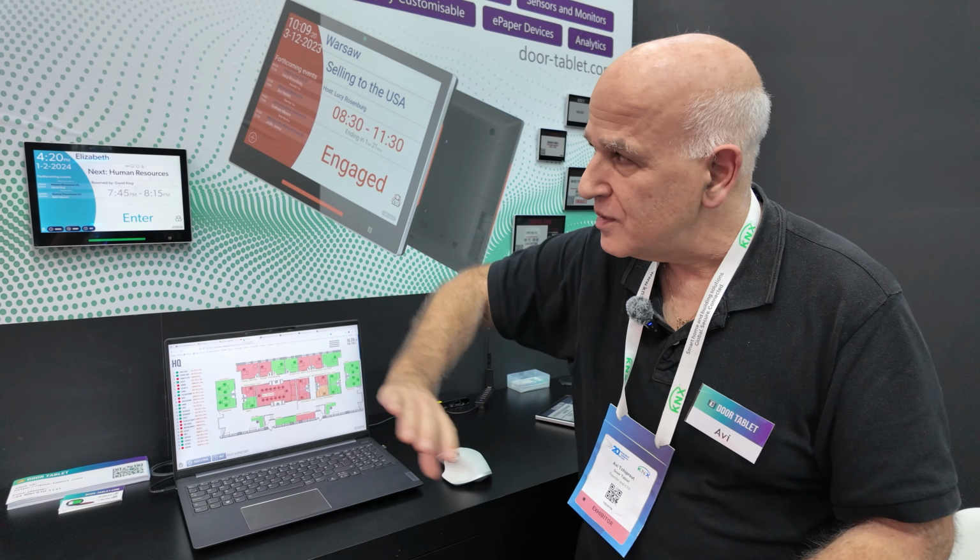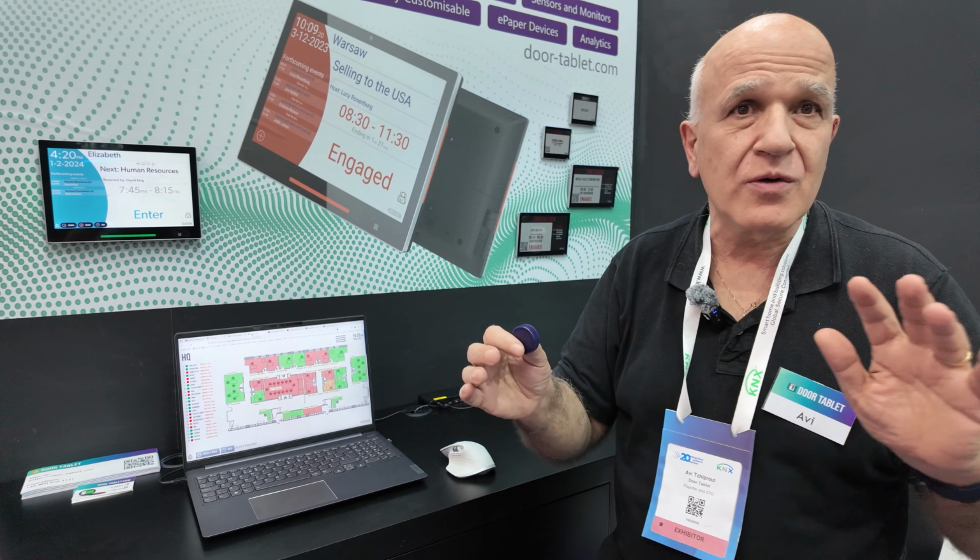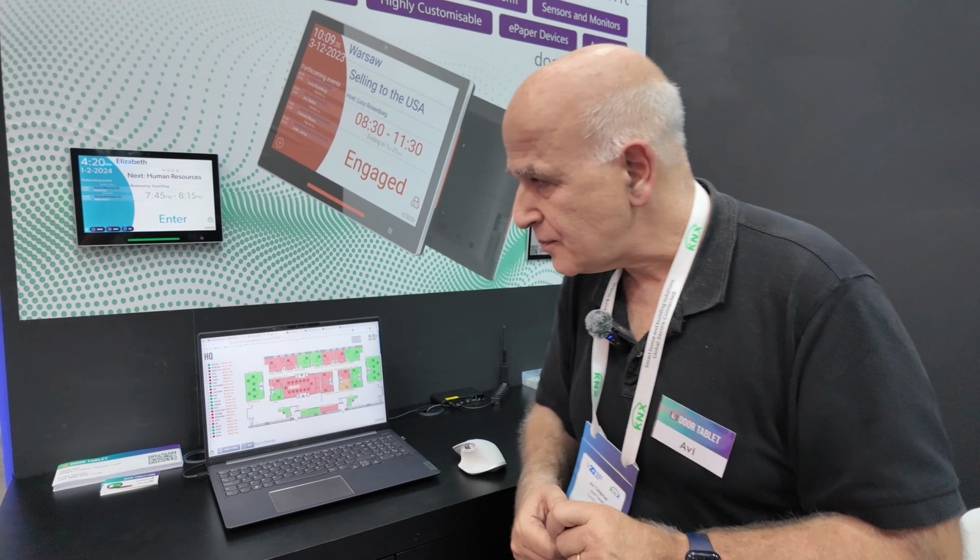You walk into the room, the display says, I'm active. It's particularly useful either when the rooms are opaque, you can't see inside because it's not glass walls, but also just to give users an understanding which rooms are currently occupied, even if they're not booked in advance.